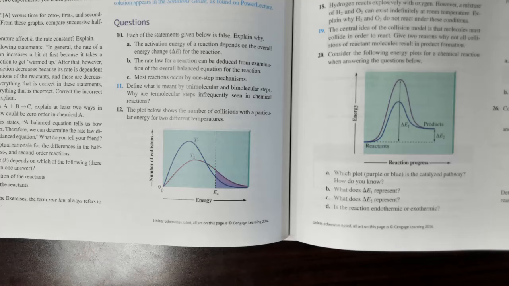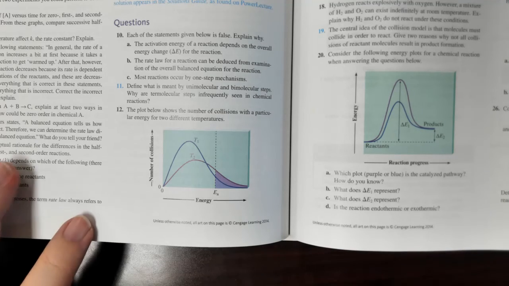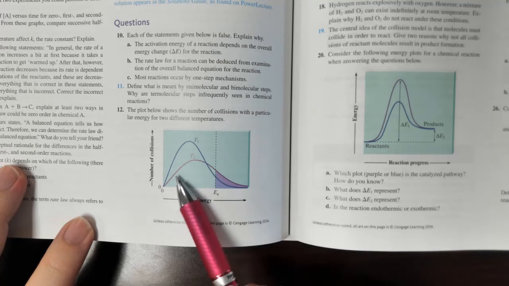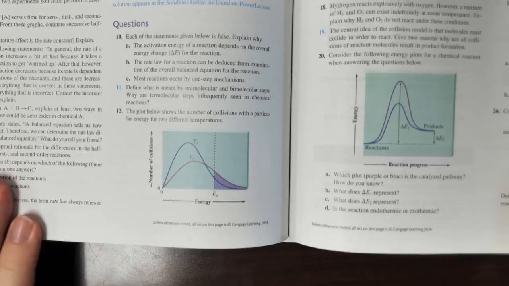So number 12, the plot below shows the number of collisions with a particular energy for 2 different temperatures. The question goes to the top of the next page. But I want you to notice, do you recognize that graph? I hope you do. That is a Maxwell-Boltzmann distribution that we did back in the gas laws. It's coming back. So just take a look. We've got a tall T1 peak, a short T2 peak that kind of flattens out, broadens a bit.